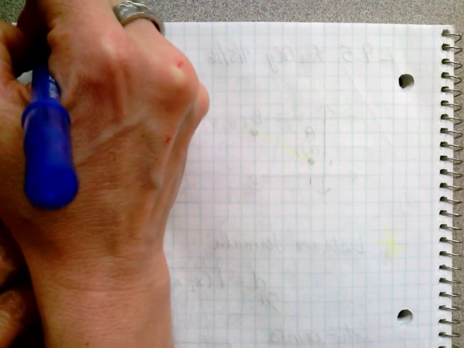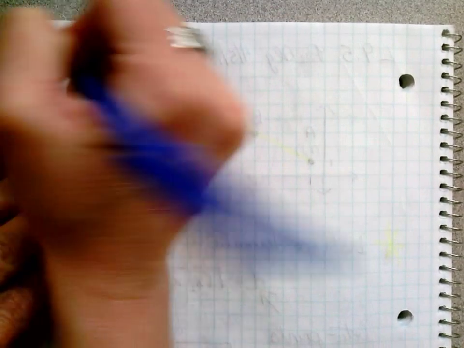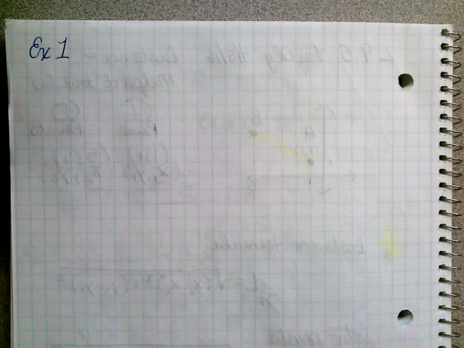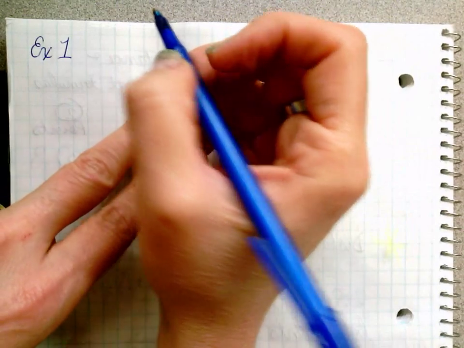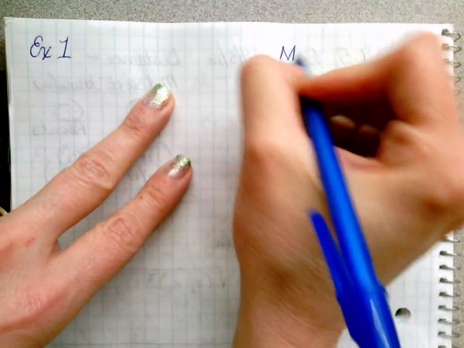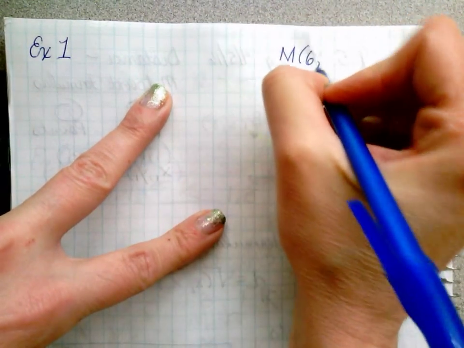Okay? Obviously, as you copy these and do these with me, it gives you the practice you're going to need to later recall how to do this so that you're not completely lost. Example 1, find the distance between points M and N. Notice they did not graph them, they're just giving them to you.